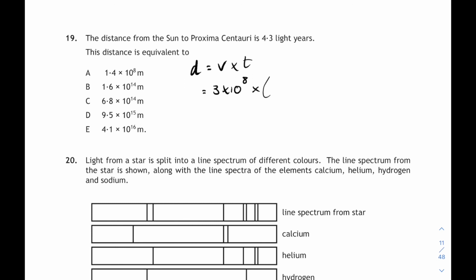So the number of seconds in a year: 365 days, times 24 hours in a day, times 60 minutes in an hour, times 60 seconds. That'll give us the number of seconds in 1 year. And then don't forget that we want to multiply that by 4.3 because we want 4.3 light years.